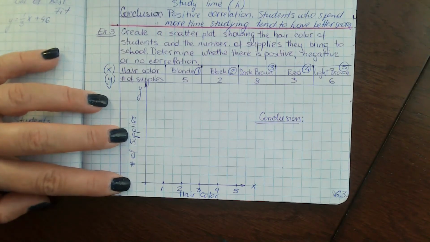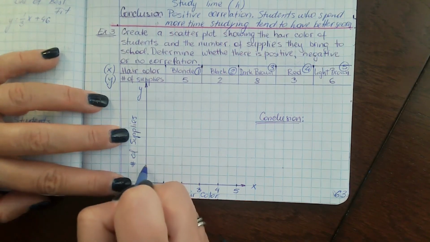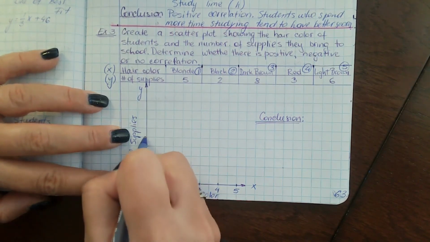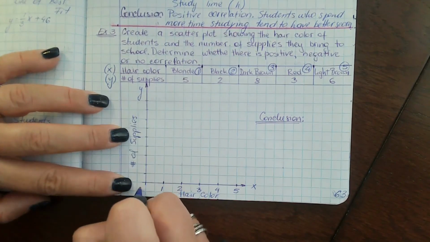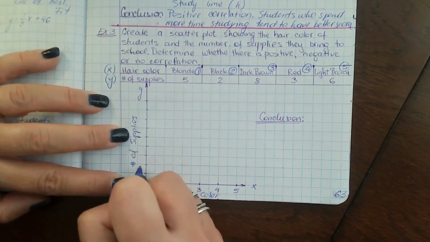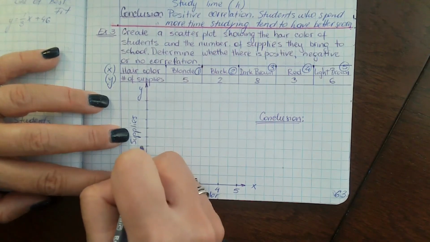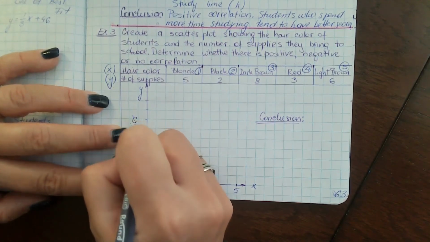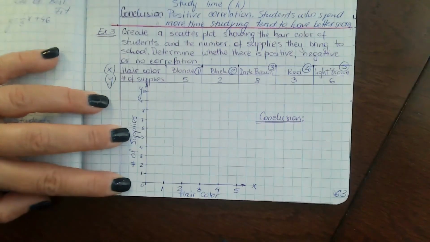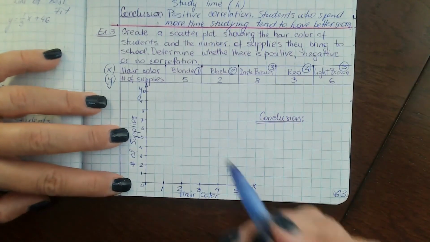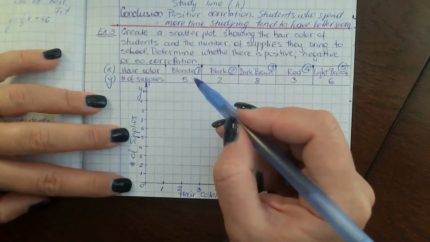So you decide what scale can be better for you or how much space you have provided. I'm going to go from the origin up 1 to 10. And then plot the points based on the information.